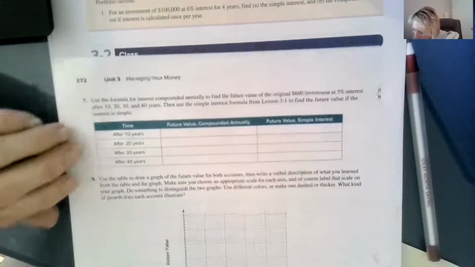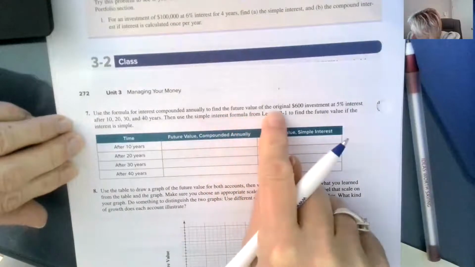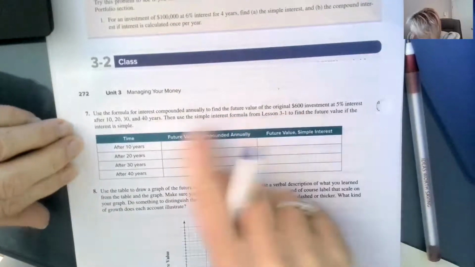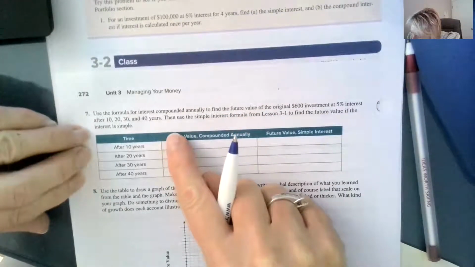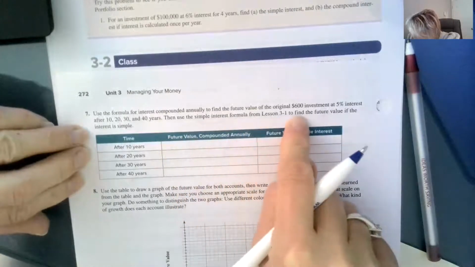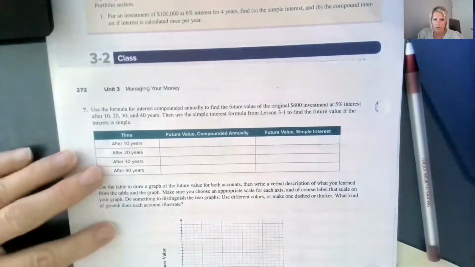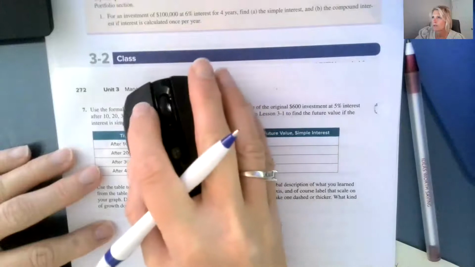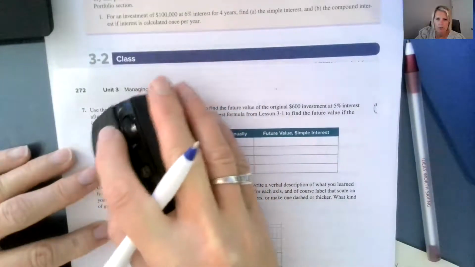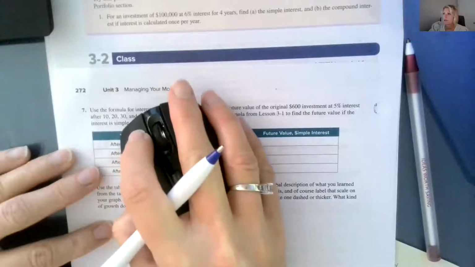Okay. So number 7 says, use the formula for interest compounded annually to find the future value of the original $600 investment at 5% after 10, 20, 30, and 40 years. Then use a simple interest formula from lesson 3.1 to find the future value if the interest is simple. So I'm going to share my Desmos screen, and we're going to work on this in Desmos because Desmos makes it much easier to use.